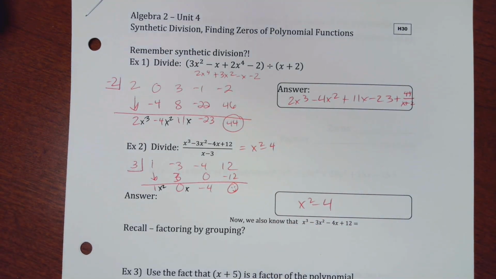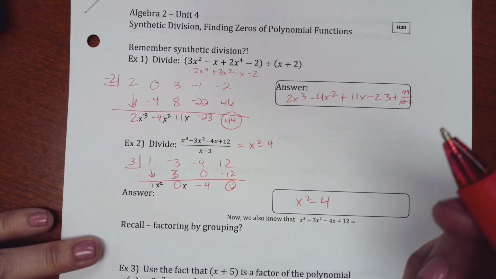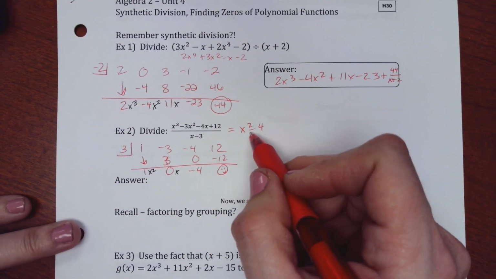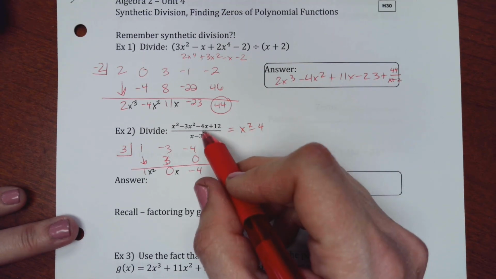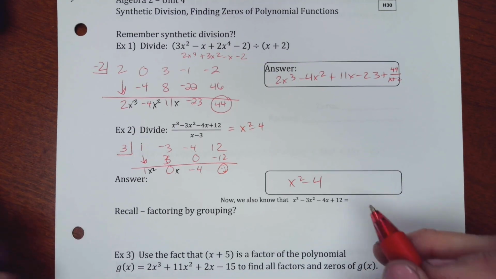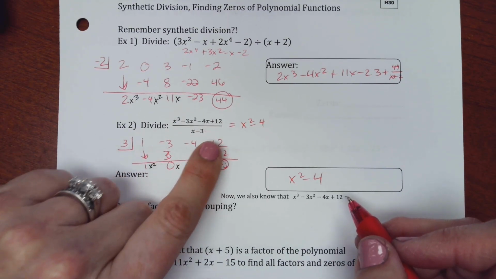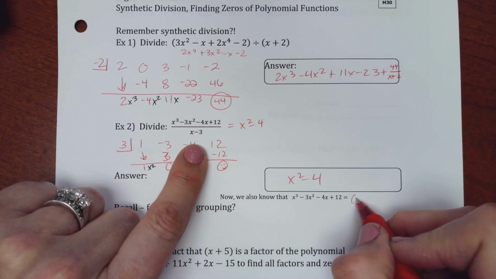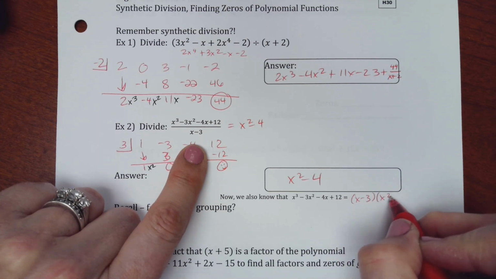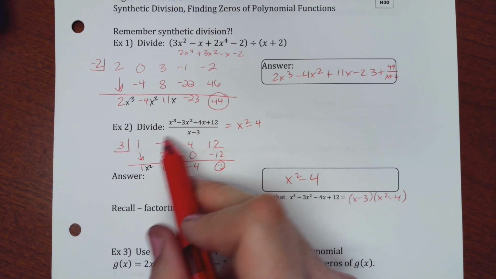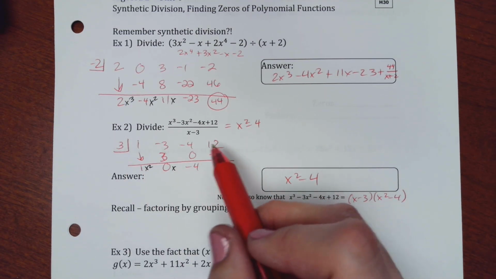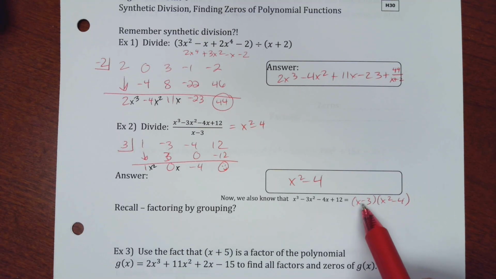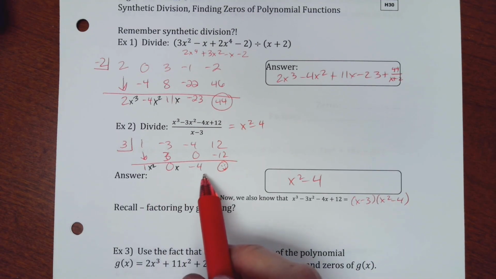So I want you to realize something about that. I've asked you to divide, so great, you've done that. But what we now know is that since it came out nice and clean, I know that x minus 3 times x squared minus 4 makes that problem. Another fact that I know is that this original problem is just these two things multiplied. So in a way, synthetic division helped me factor. When my remainder is 0, it basically factored for me. It pulled out the x minus 3 and then left me what was left over.